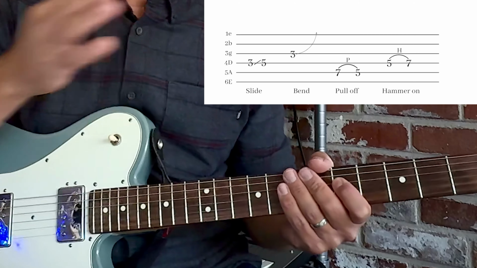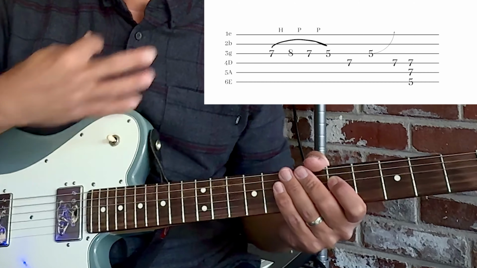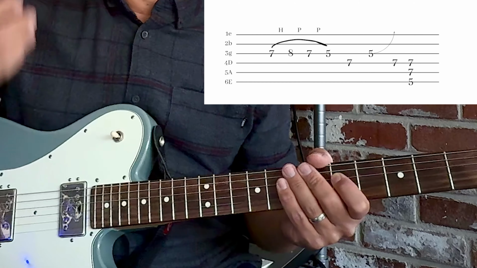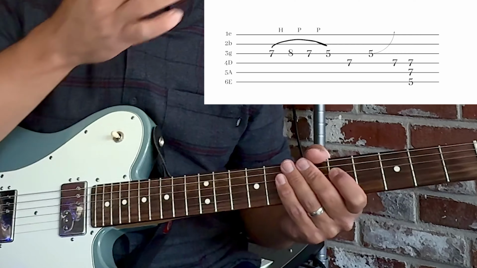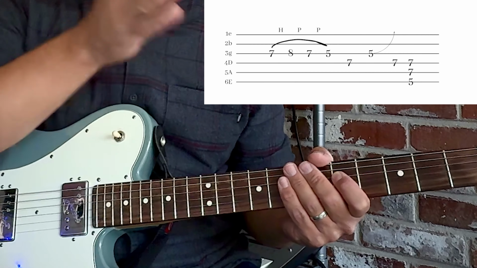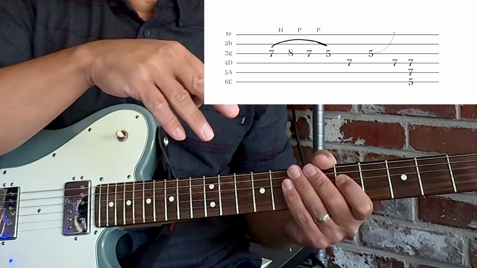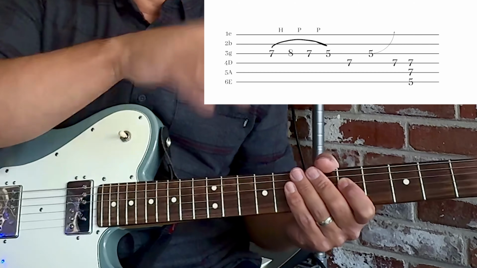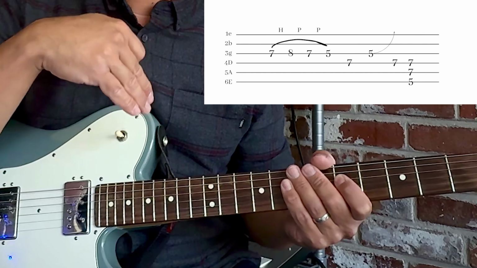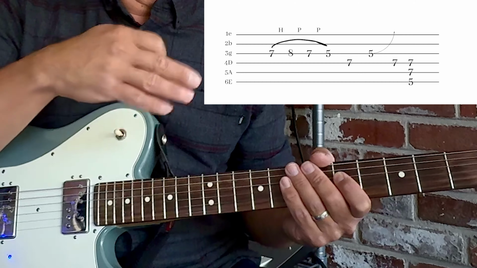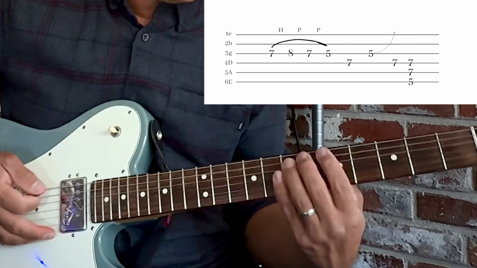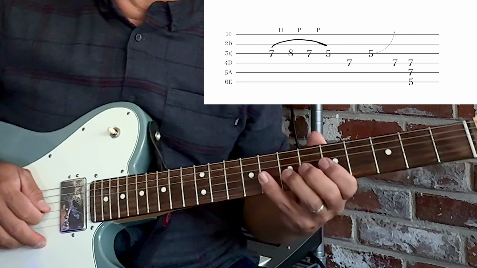And so this is what they would look like if they were perhaps written out in a lick. And so here we have a 7 that is hammering onto an 8, and then that 8 pulls off to a 7. That 7 pulls off to a 5, and then we move strings. At the end, we end up with that power chord. And so I'll go ahead and play that so you can hear what it sounds like.